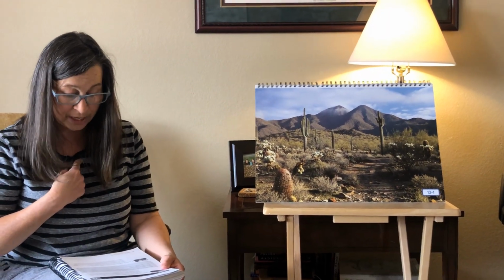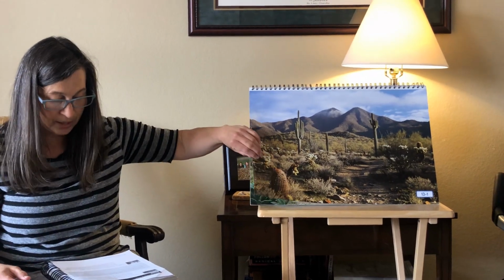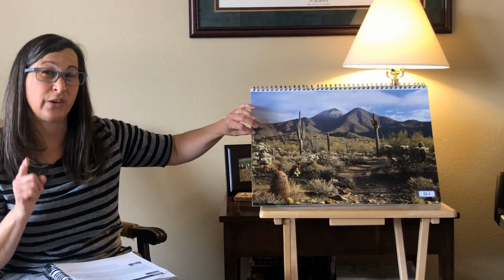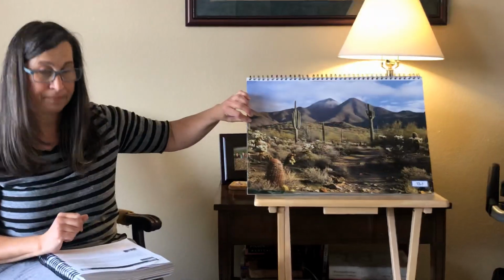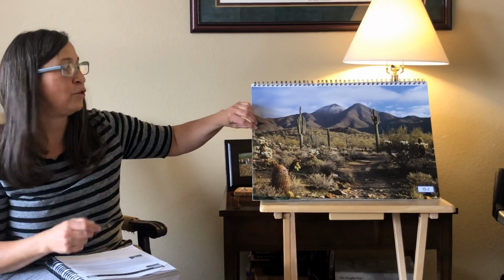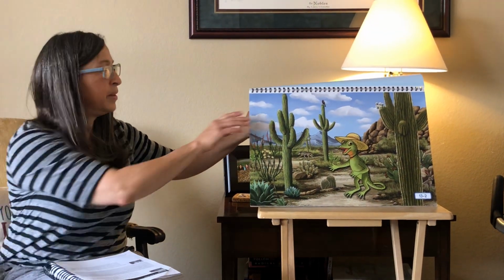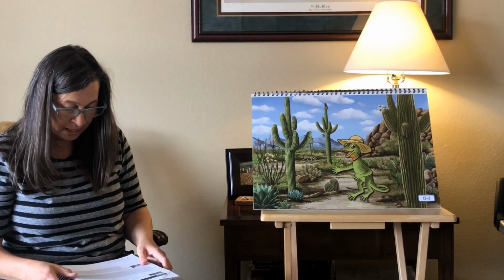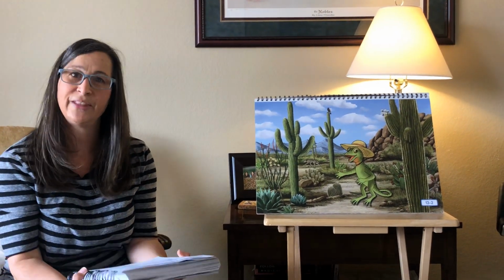I'm hiding under a rock, but I would love to scurry out to meet you. What kind of animal do you think that might be? Remember, it's something that lives under a rock, and it lives in the desert climate. Let's see if you can guess which animal it is. I was going to say a snake, but this is a lizard. Hi, my name is Lanaya Lizard, and I live in the desert.